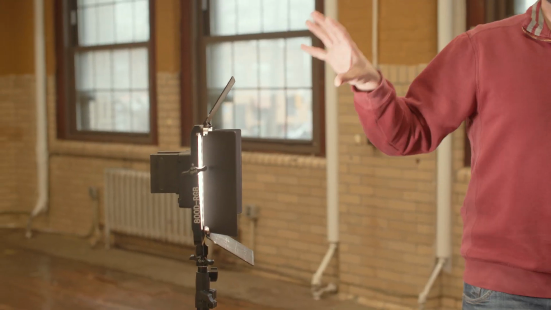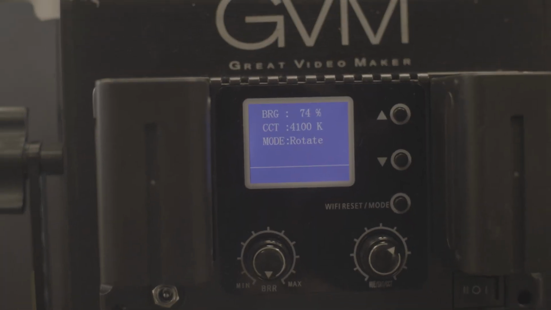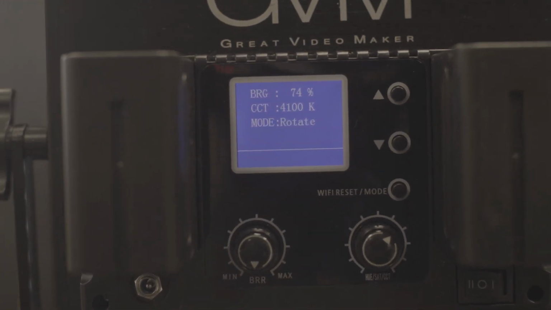We also have a kicker set up in the background. So we actually have this light heated up a bit. So this is at 4000 Kelvin. This will be a warmer color temperature than our other 2 lights.